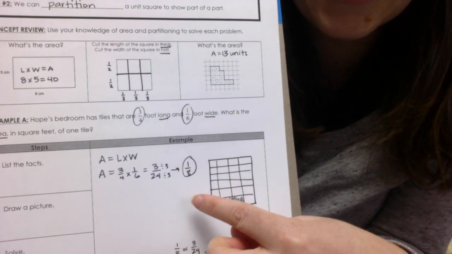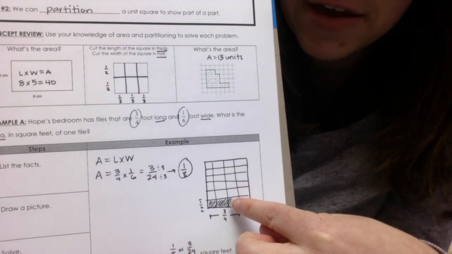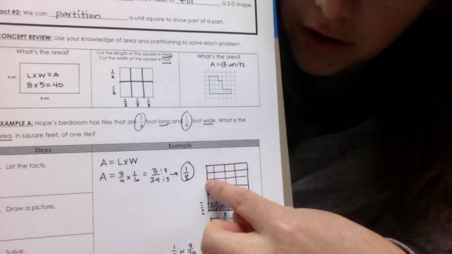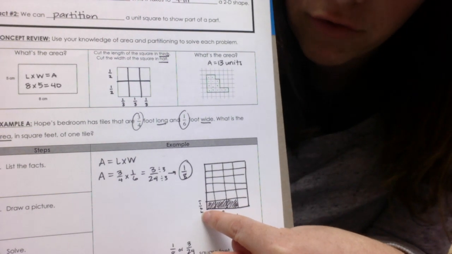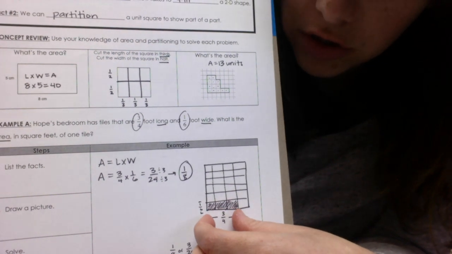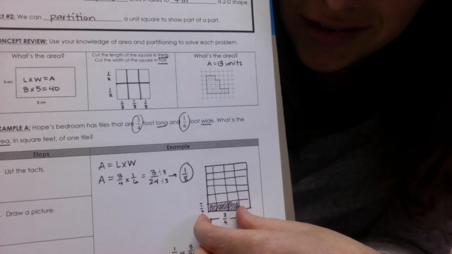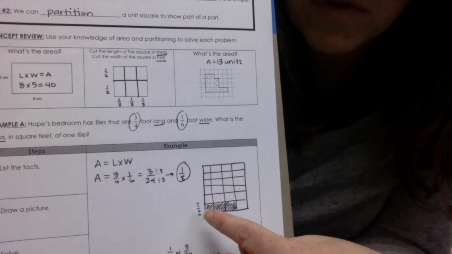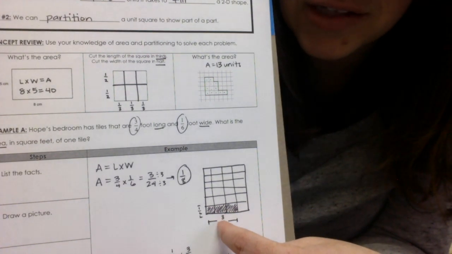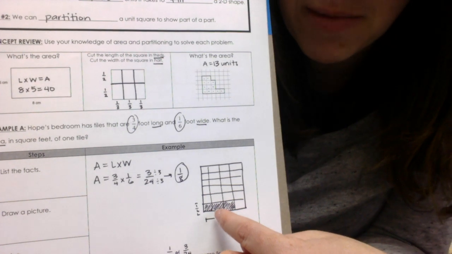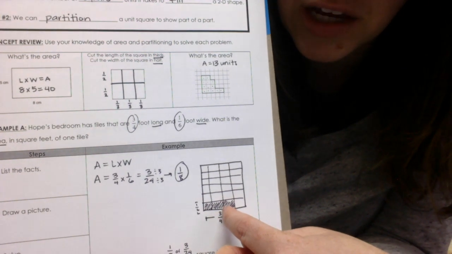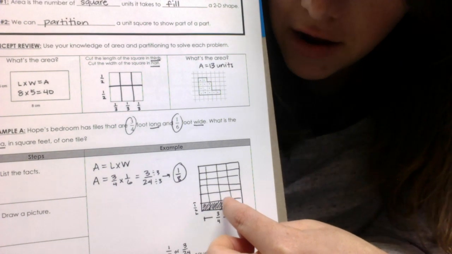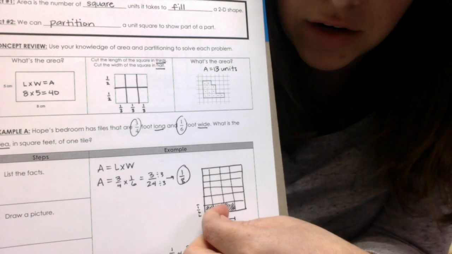What I did here is drew a unit square. And in the unit square, I'm bracketing off 3/4, and then on the width here, I'm bracketing off 1/6. This is to show you the dimensions of a rectangle that's 3/4 by 1/6. So notice I colored in 3 of them because that's how many are bracketed by both the 3/4 and the 1/6. I know this is a little tricky. So we've got 3 total squares colored in out of 24 total squares.